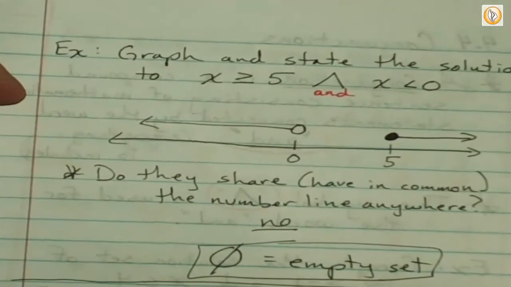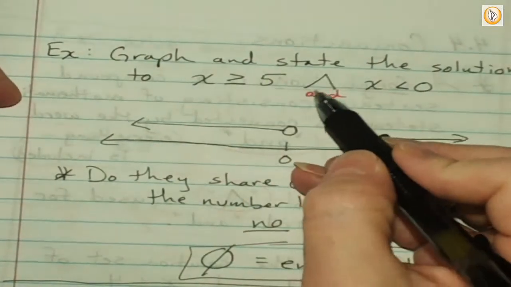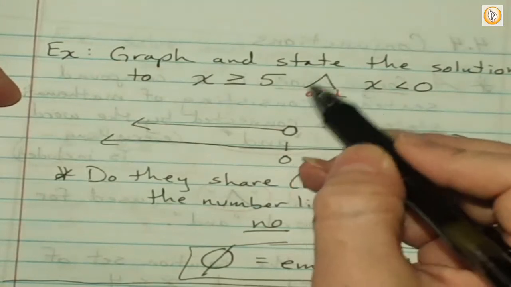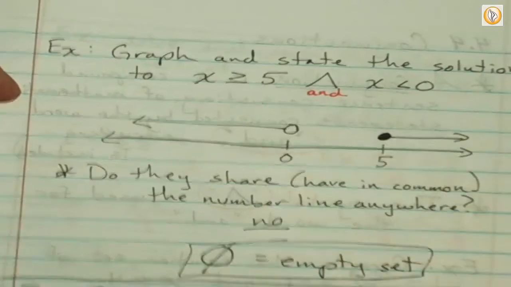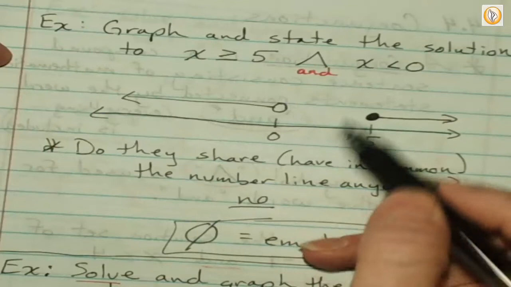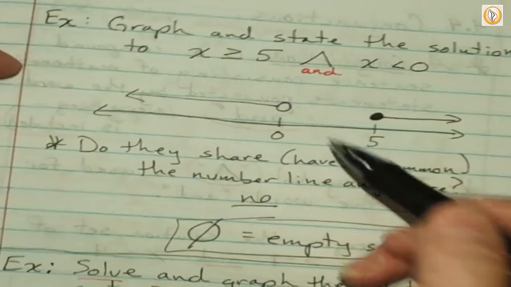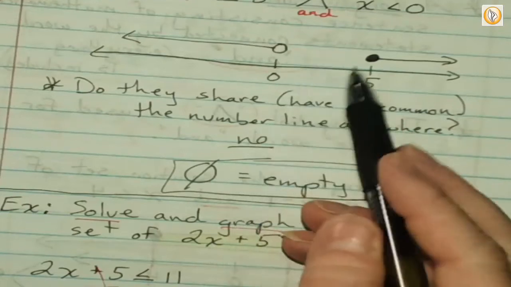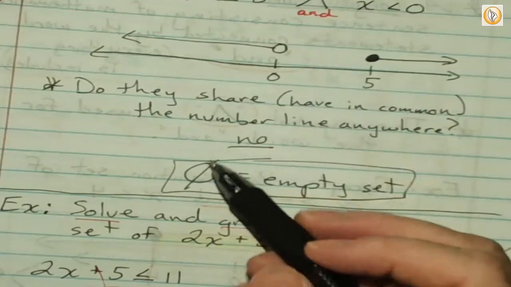All right, we talked about if they didn't say "and" and they just gave you the little symbol, you would know that the upside down little thing means "and." We did this one where they didn't share anything, so therefore the answer was empty set. If they have nothing in common, then it's empty set.